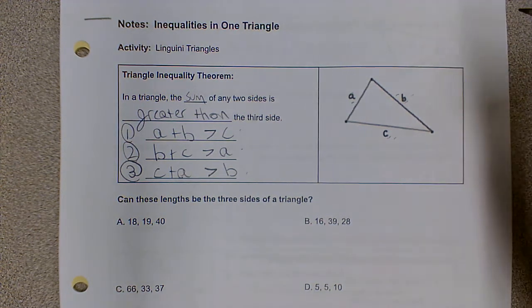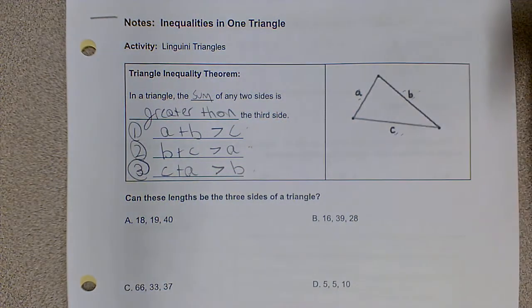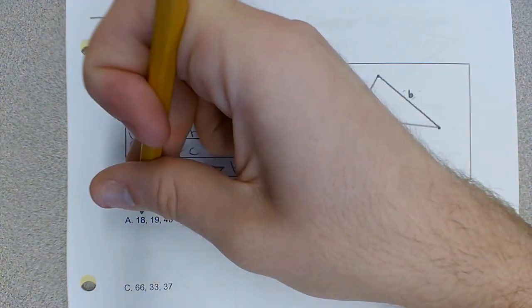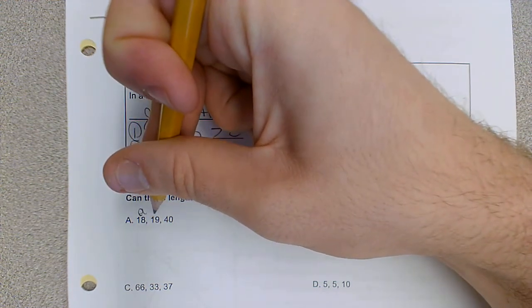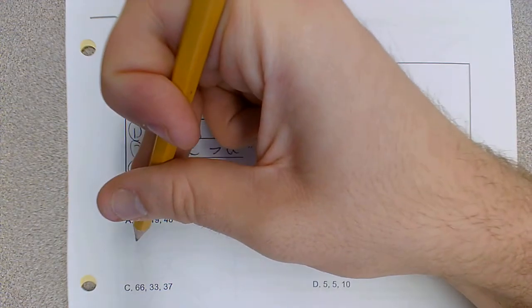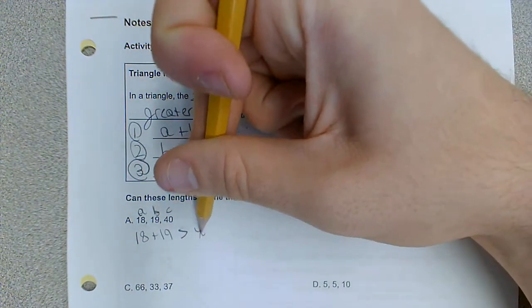So, what we're going to do is we're going to apply all three of these formulas to determine if A is going to be a triangle. So, we're going to go ahead and start by labeling our three given sides. We're going to call this A, this B, and this C. So, we're going to start by asking if 18 plus 19 is greater than 40.